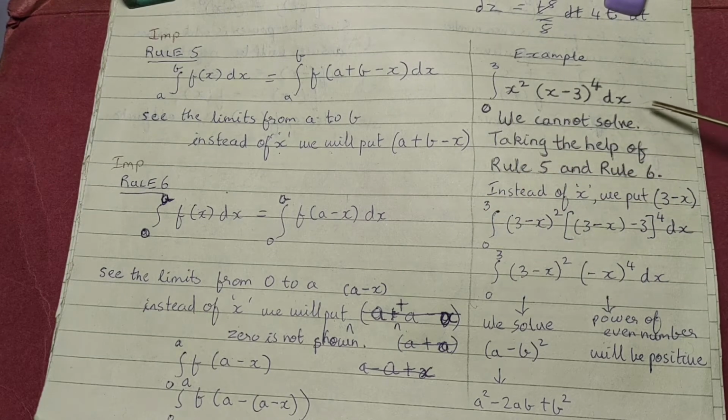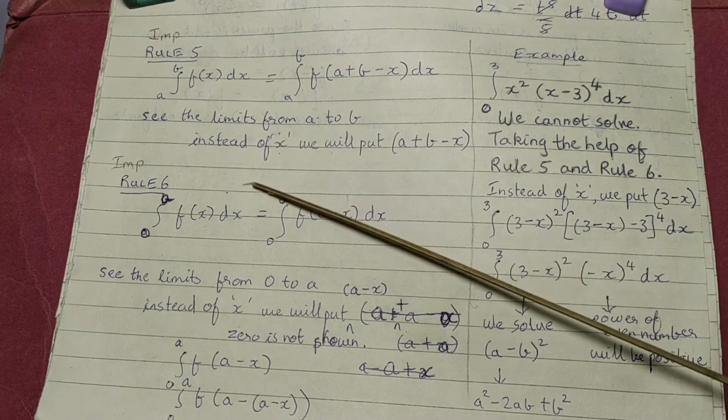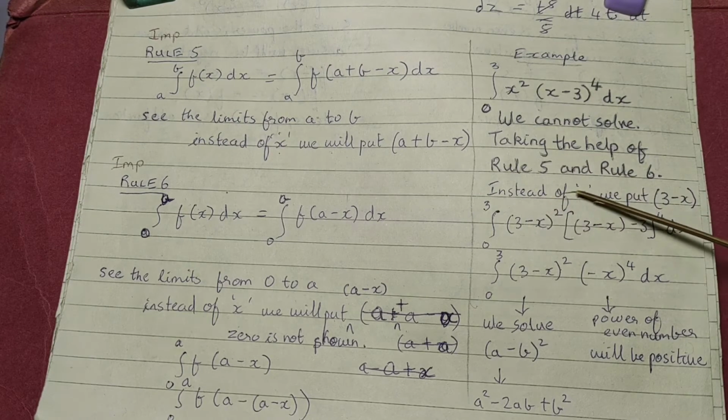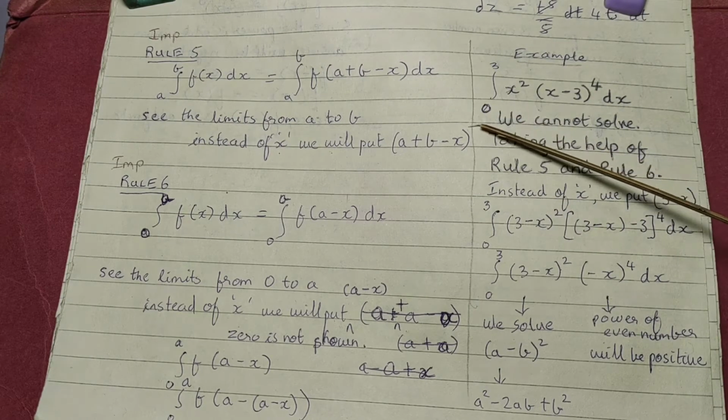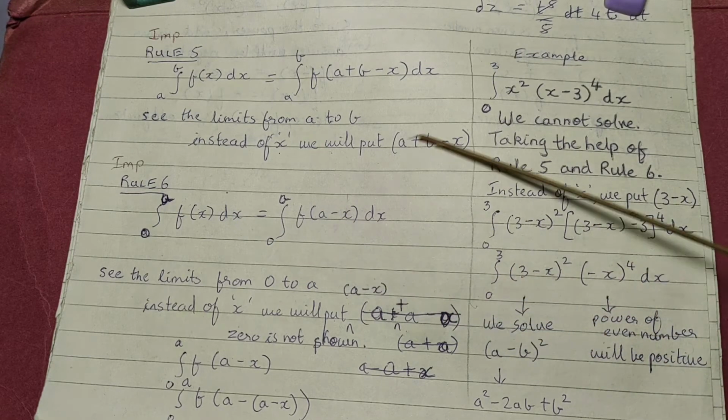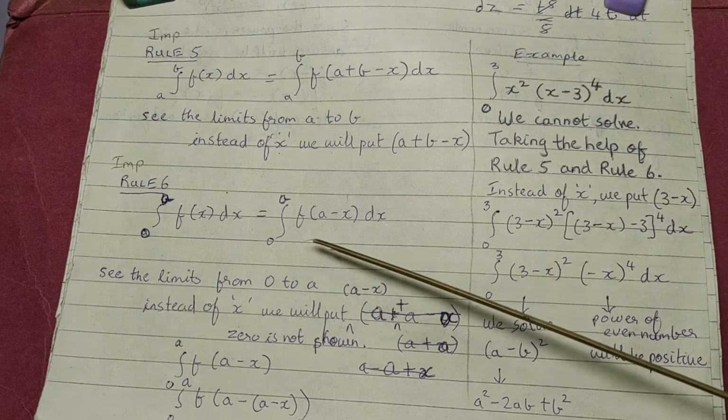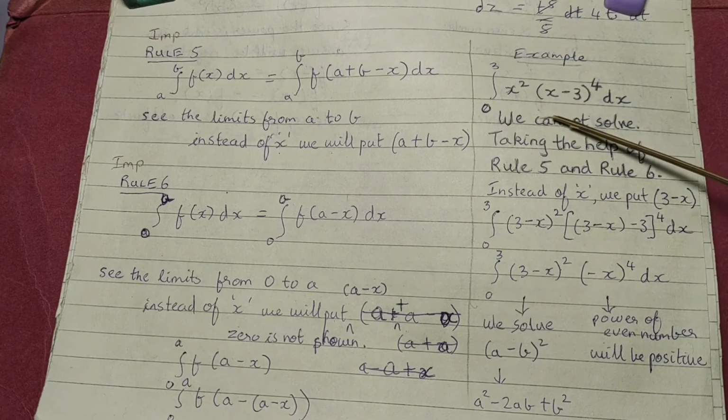In this example, we have the integral from 0 to 3 of x squared times the bracket (x minus 3) raised to 4 dx. With the binomial theorem, if you try solving this with the power of 4 and x square, it will be a very lengthy process. So in order to shorten our process, we will take the help of rule number 5 and rule number 6 over here. Since the lower limit is 0, rule number 6 will apply in this equation.